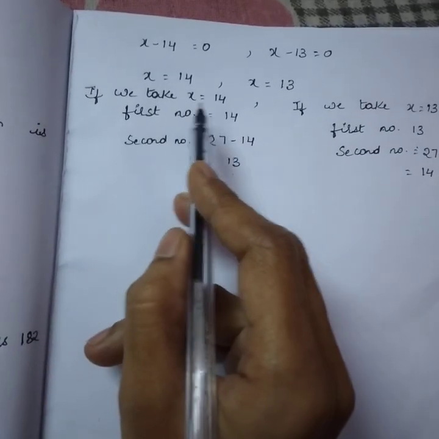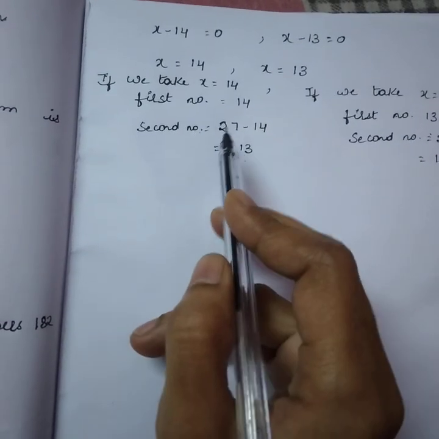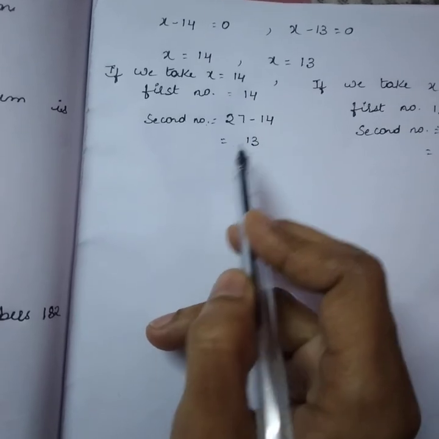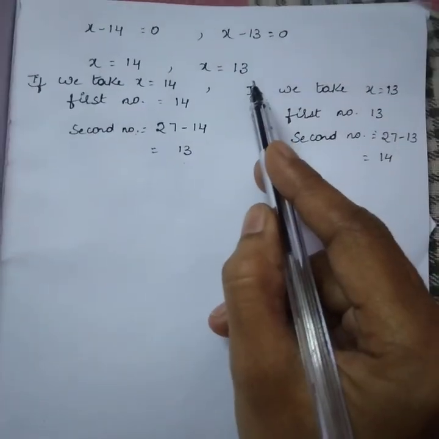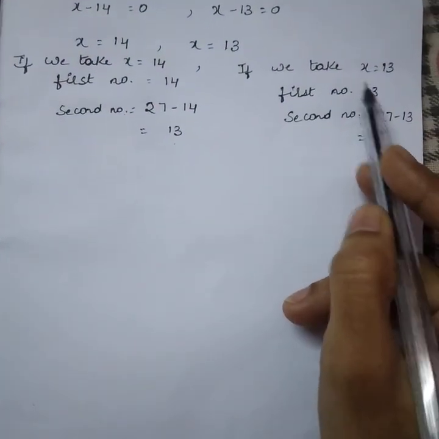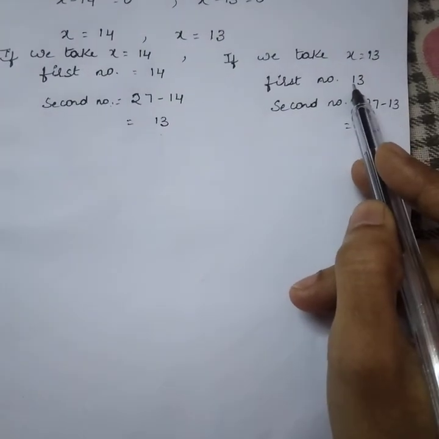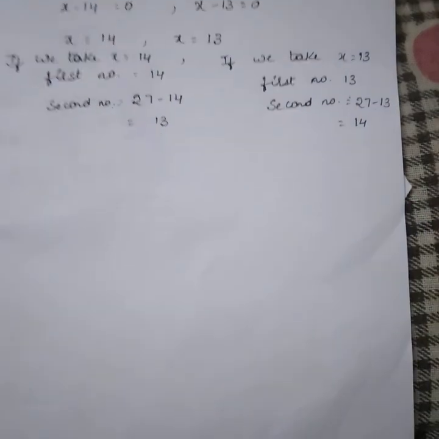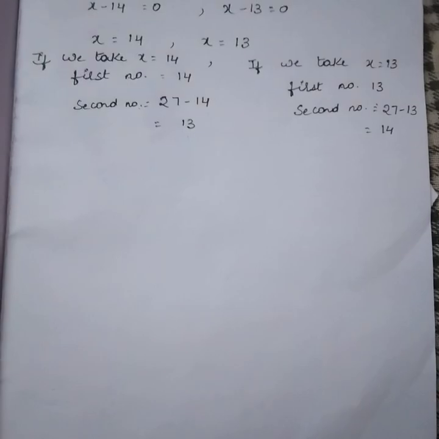If we take x is equal to 14, the first number is 14. So the second number is 27 minus x. x is 14, so 27 minus 14 is 13. If we take x is equal to 13, the first number is 13. The second number is 27 minus x. x is 13, so 27 minus 13 is 14. So 13 and 14 are the numbers.